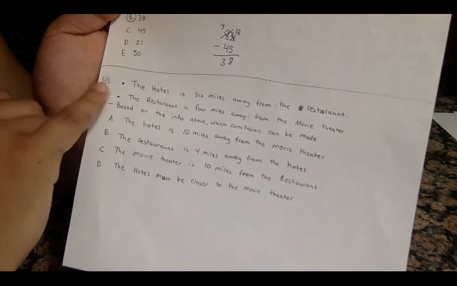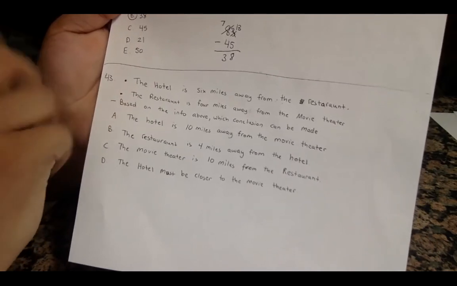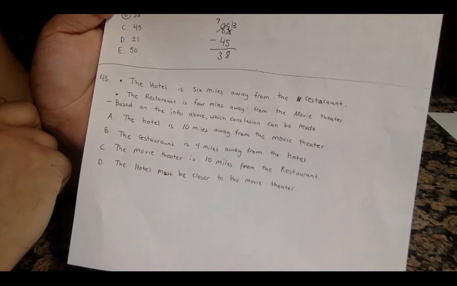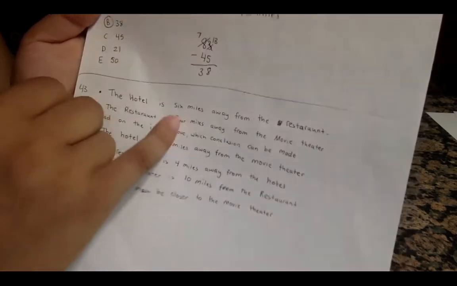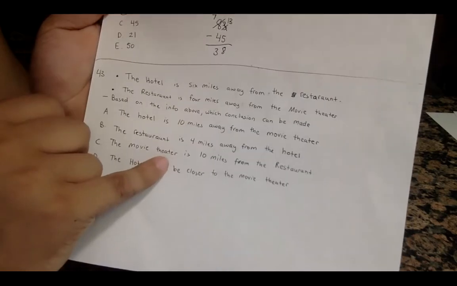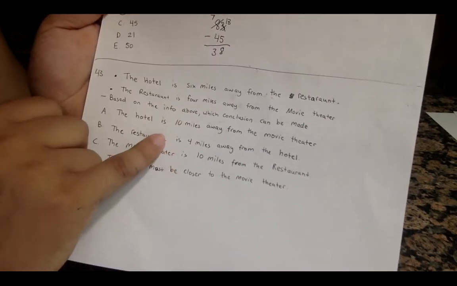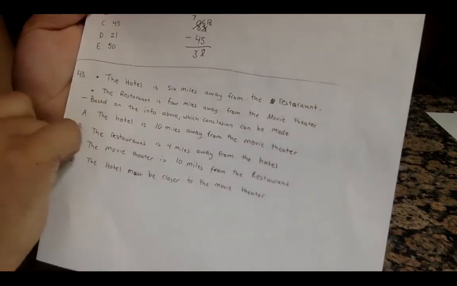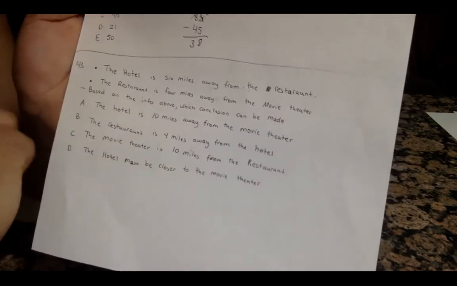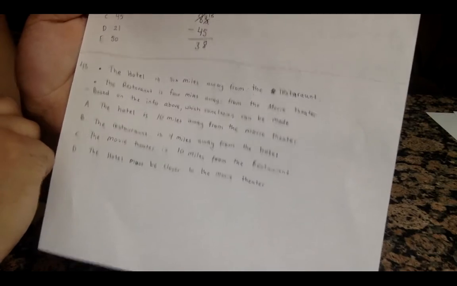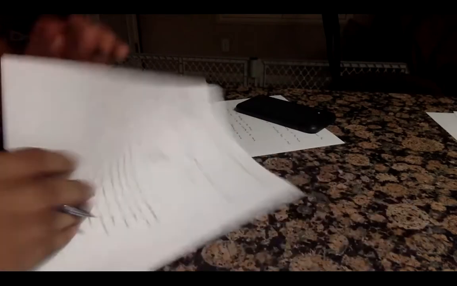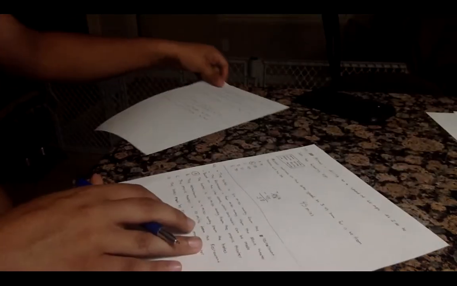Okay, and you just need to find the most reasonable one. So look at all of them first and find the dumb ones that don't add up, like restaurant is 4 miles from the hotel when it's 6 miles. Cross that out. Okay, and it should be A. I'll circle that. All right, and the last one.